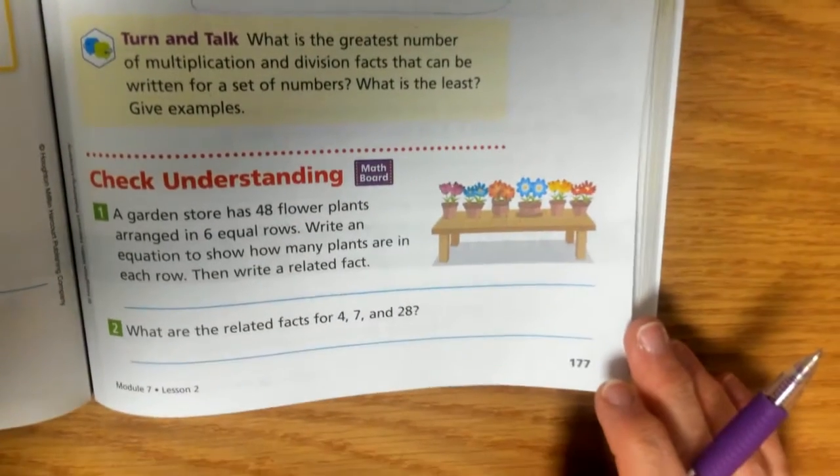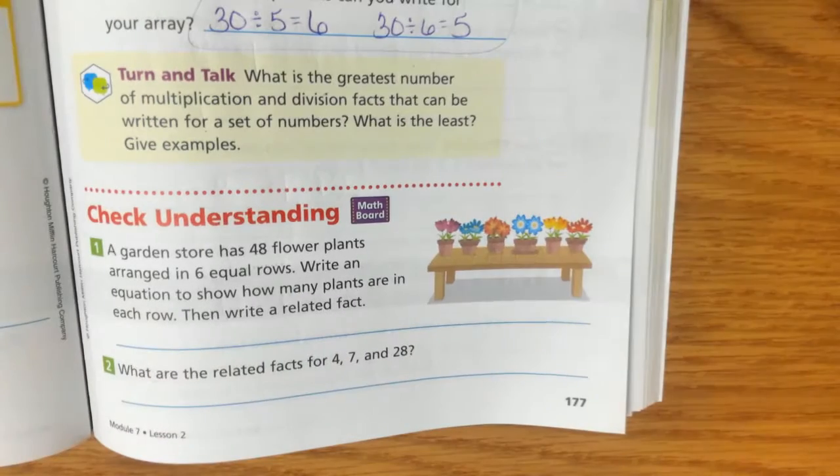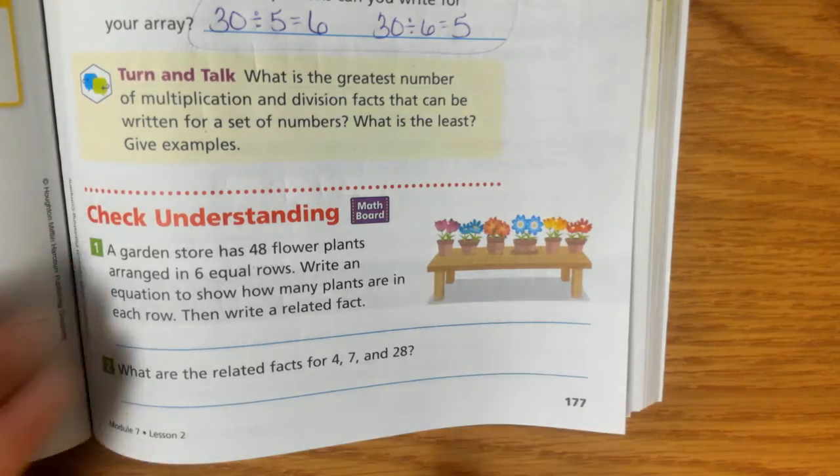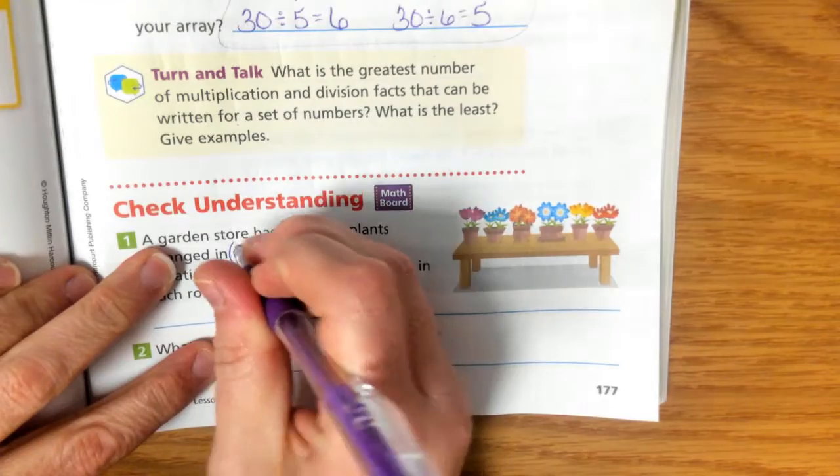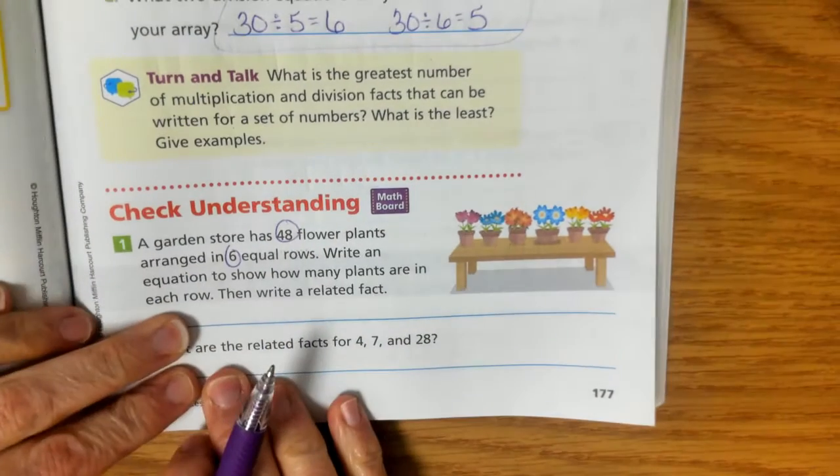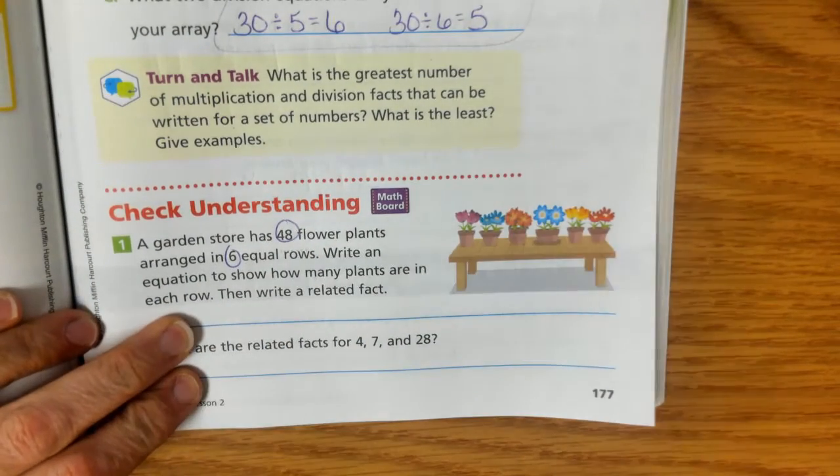A garden store has 48 flower plants arranged in 6 equal rows. Write an equation to show how many plants are in each row, then write a related fact. So we know we have 6 and we have 48. We need to figure out what is our other number to help us with our fact.